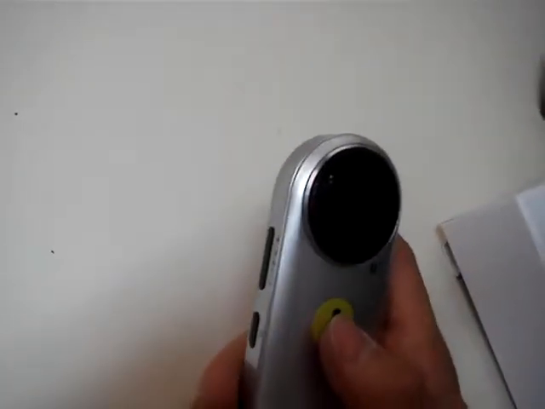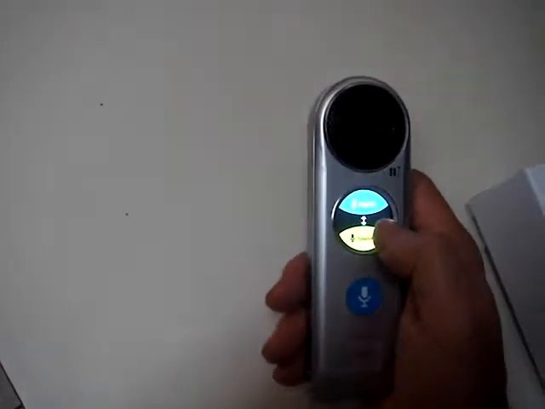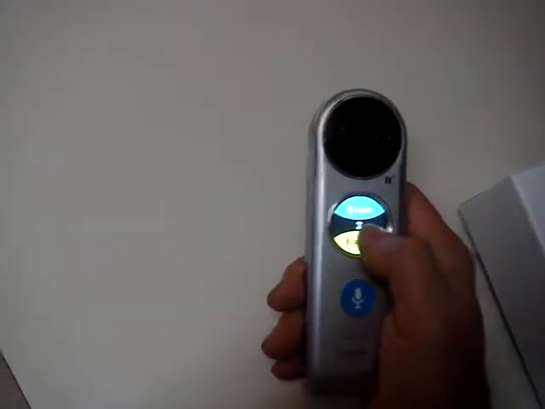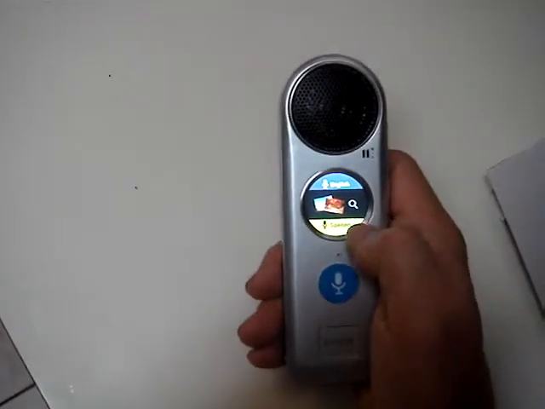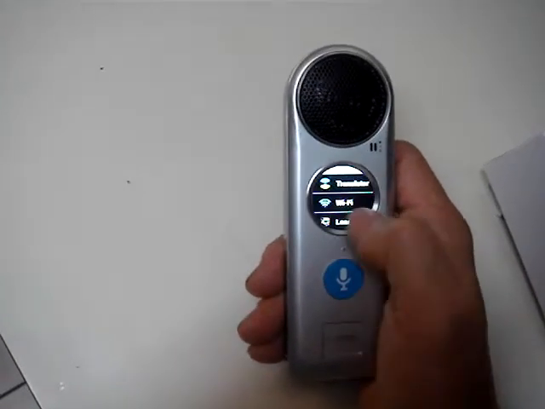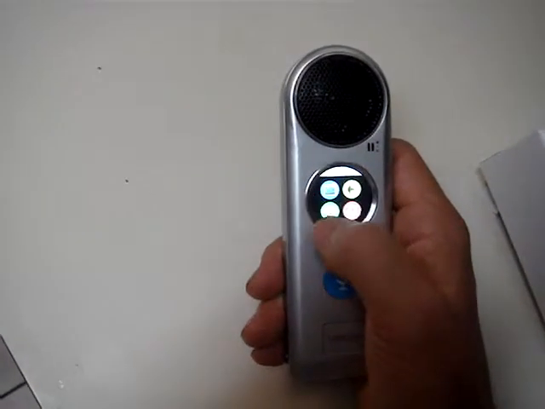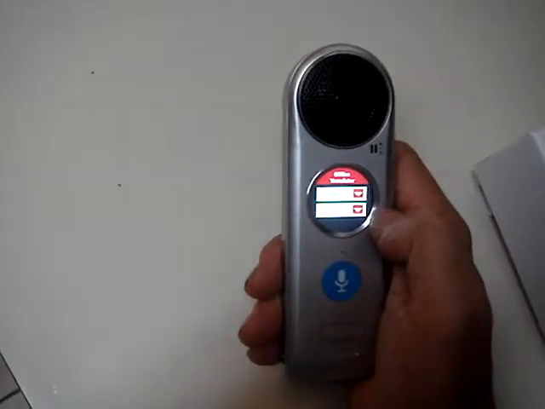How are? Something like that. It's touchscreen. Have to connect it to Wi-Fi to get all 52 different languages here. Wi-Fi connection. Nice unit.